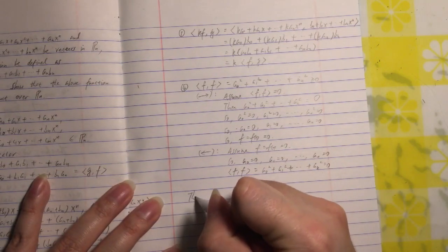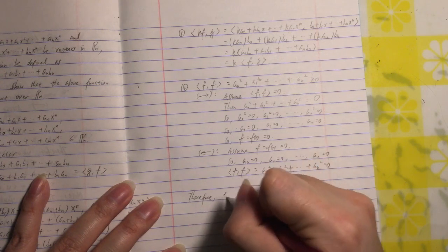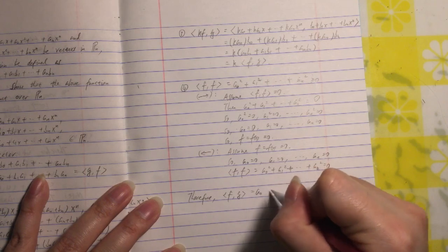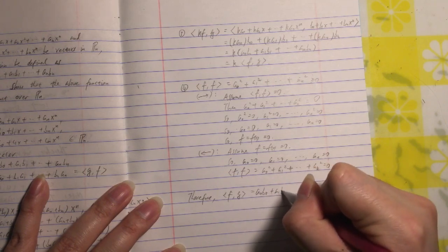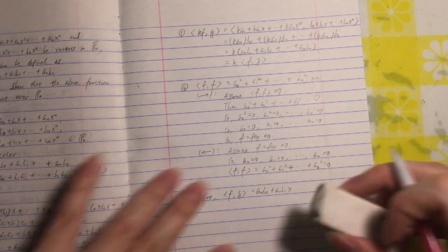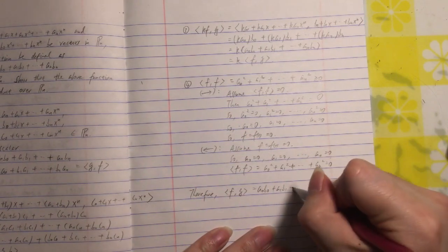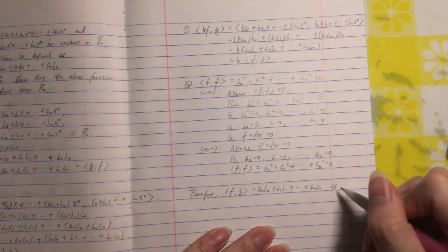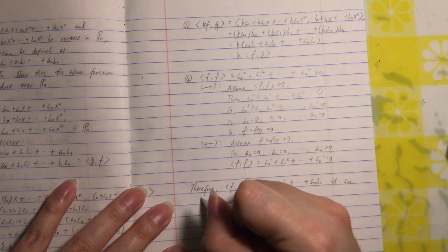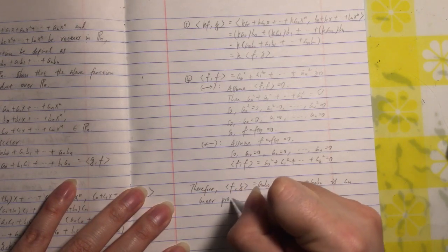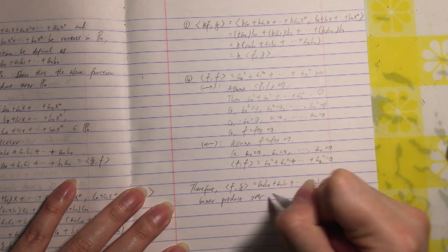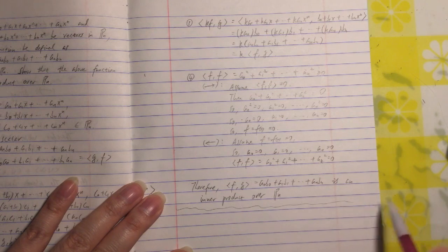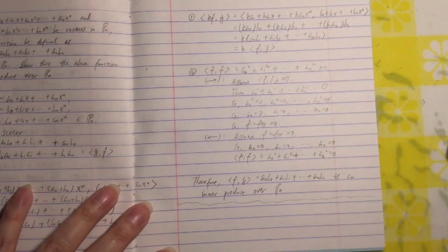Therefore, this function, the angle bracket of f comma g equal to a0 b0 plus a1 b1 plus up to an bn, is an inner product over Pn. So that completes the proof of this theorem.